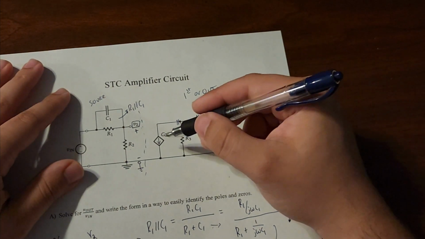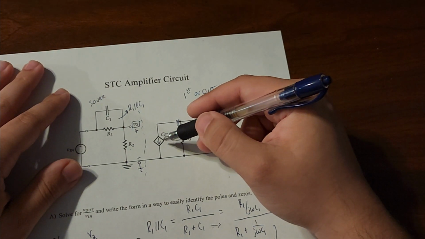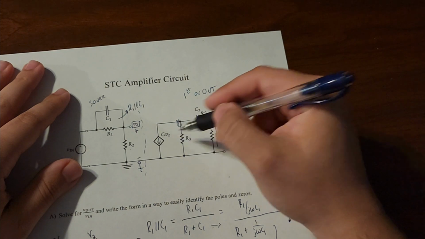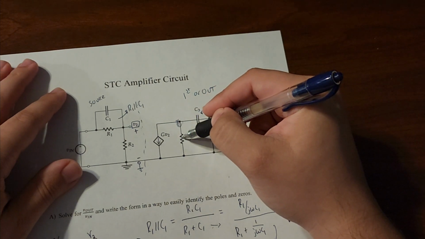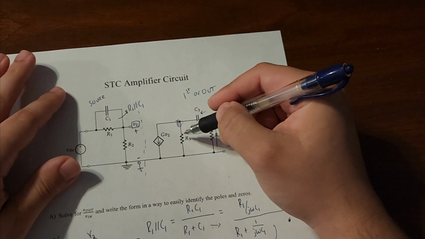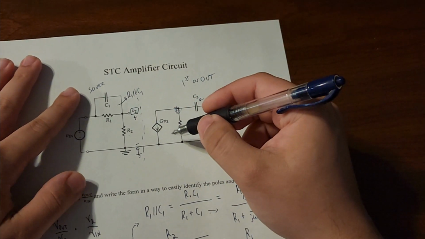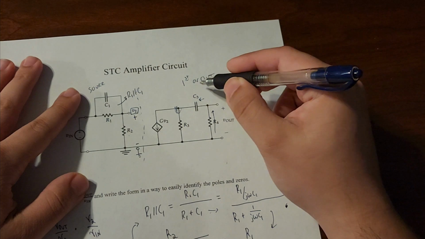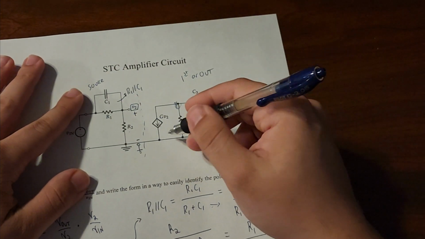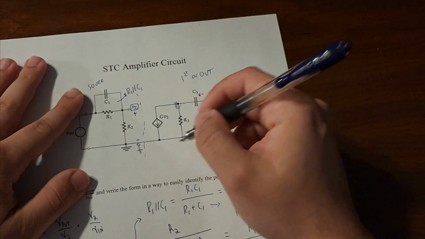Something you may notice here is, like I said, we have a parallel combination of a current source and a resistor. This should remind you of the Norton equivalent and Thevenin equivalent. So we can remake this second stage of our circuit, or output stage. Parallel combination, what does that become?